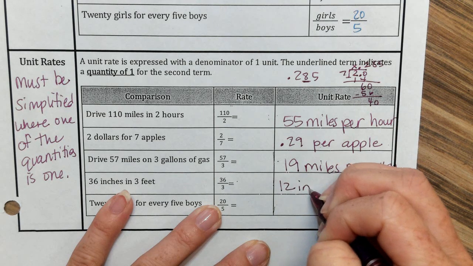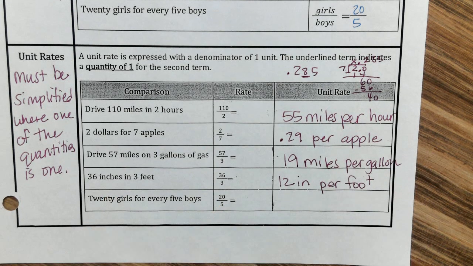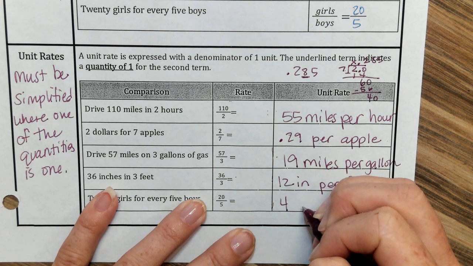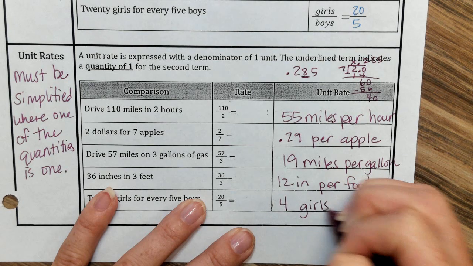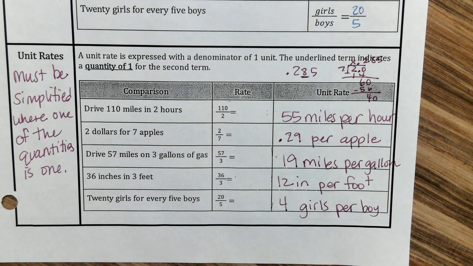So 12 inches per 1 foot. And then the last one says, if there's 20 girls for every 5 boys, then how many girls are there for 1 boy? 4. So 4 girls per boy. This is called a unit rate.